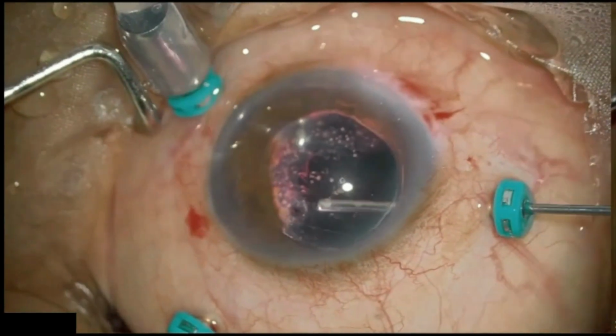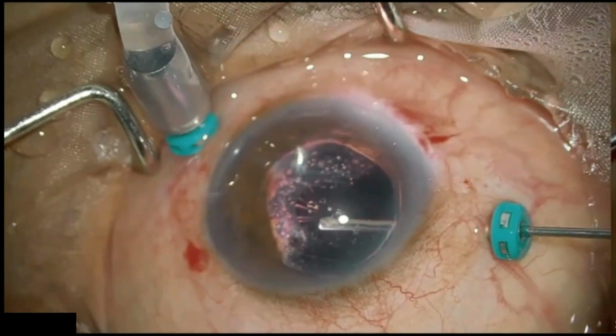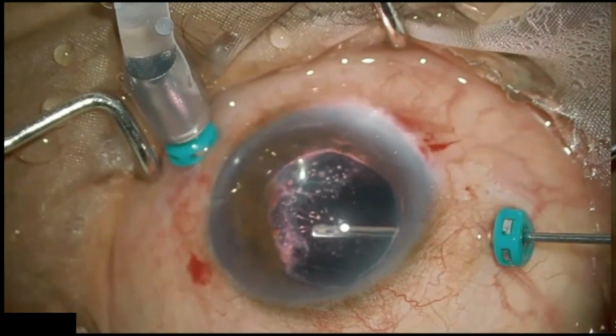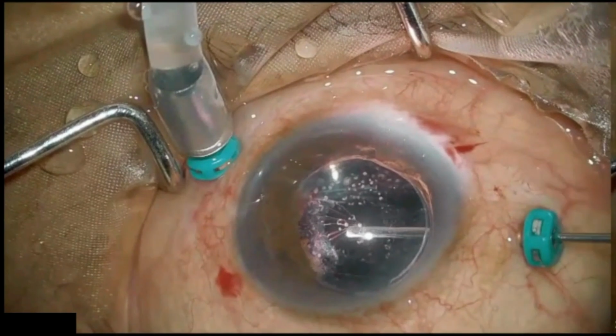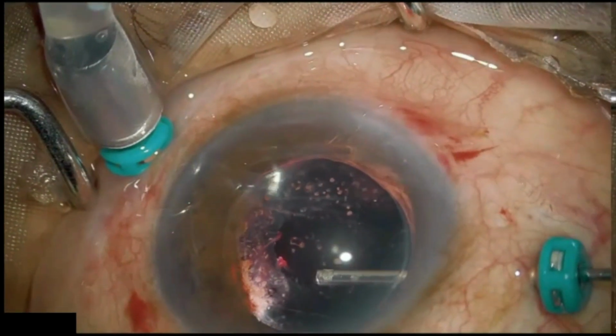But even that can be surprising, as we see in this case, the neovascularization has progressed over the posterior capsule and we can see blood oozing from the posterior capsule after PCtomy, and we had to cauterize it.